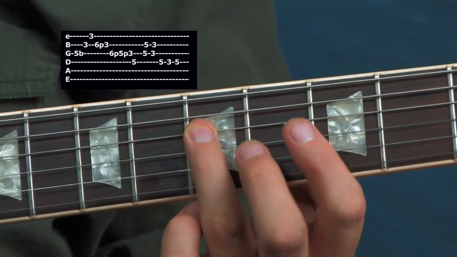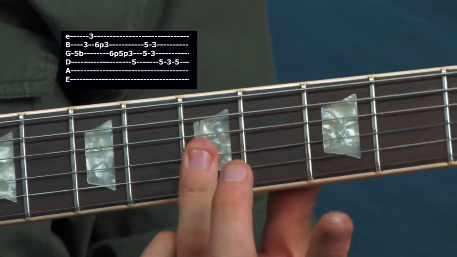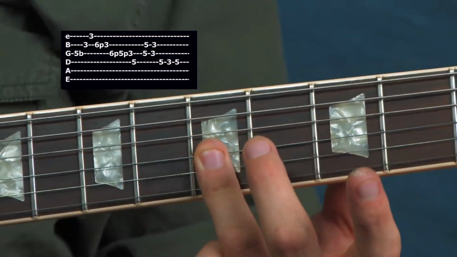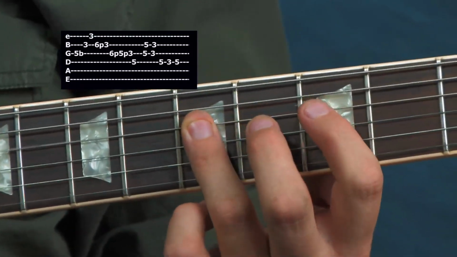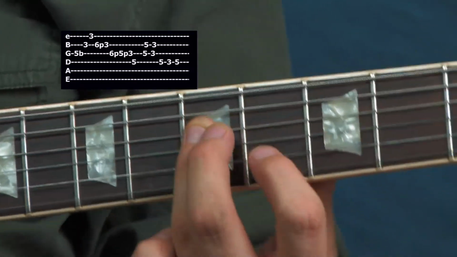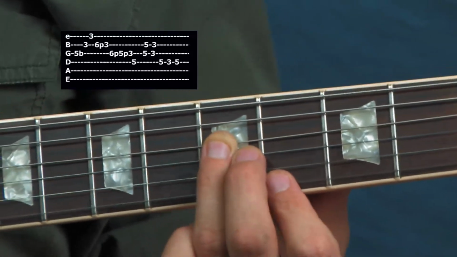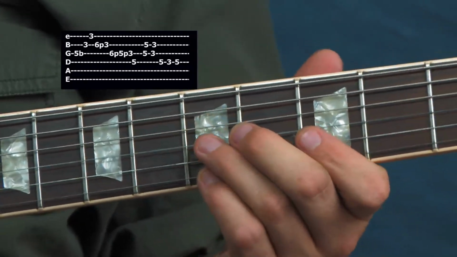5th fret, 4th string. We'll play a little 2-note chords here. 5th fret, 3rd fret, and close it out on the 4th string. All together.